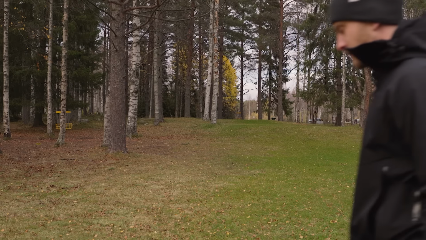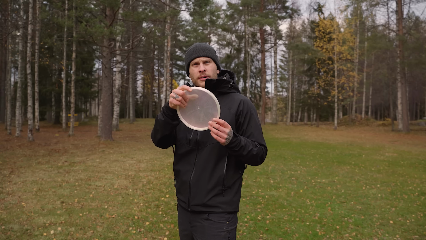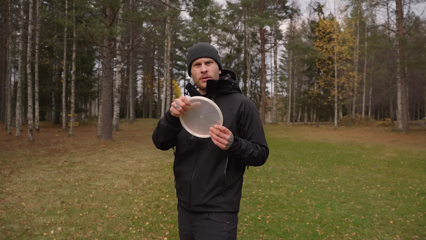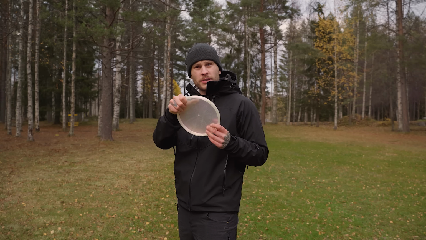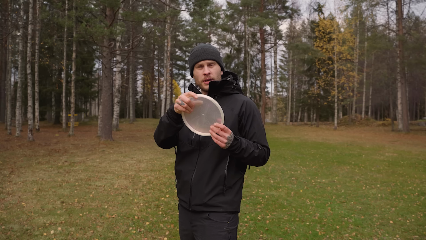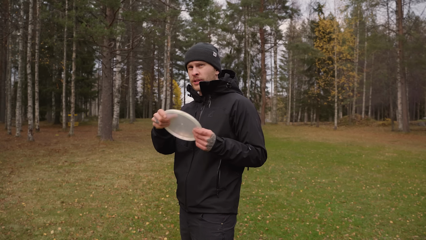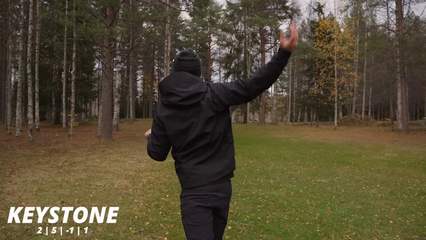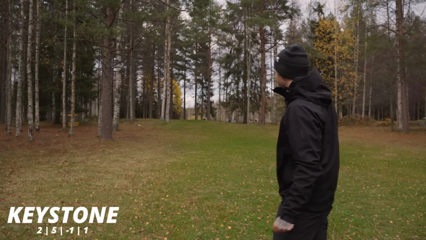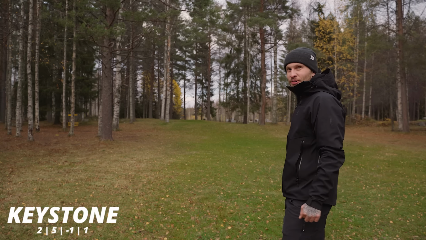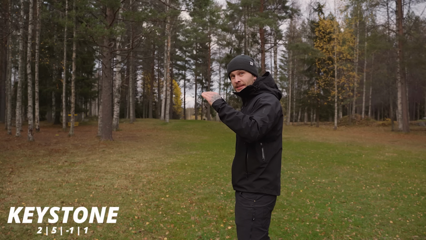Do you hold the disc like this or more fine-tuned, when you're this close to the basket? A bit fine-tuned. I grip the disc, not like a putter grip, because I don't know here. That's too far. Not enough height? Too much power.